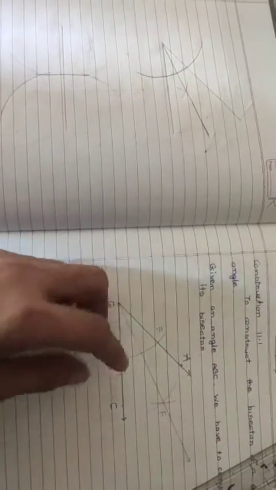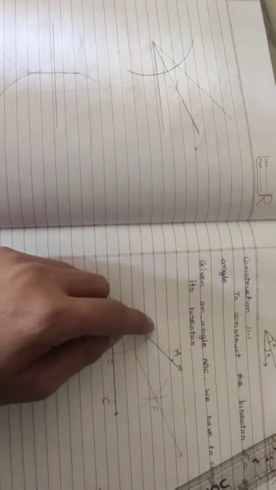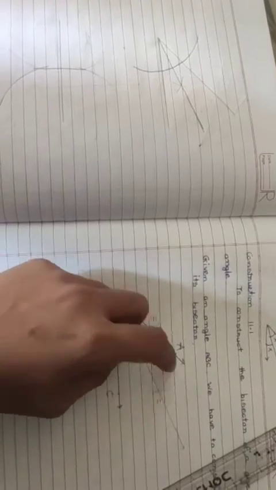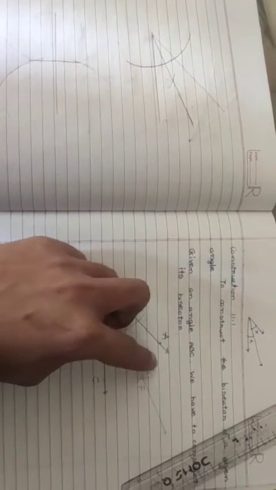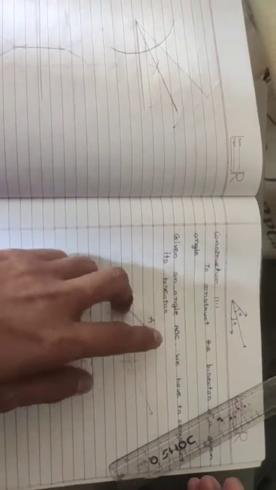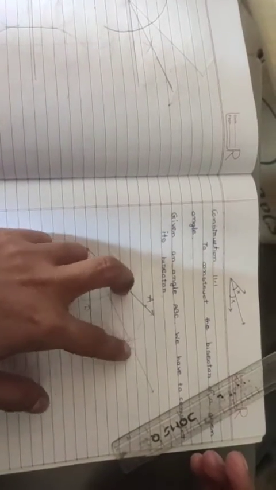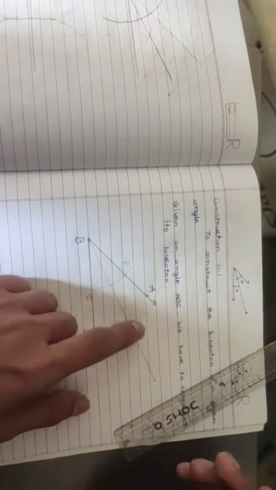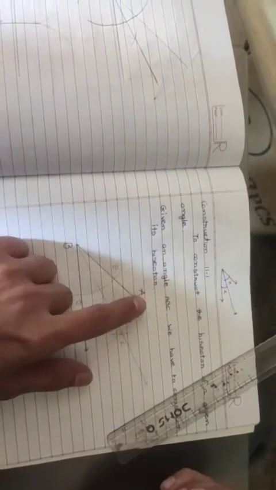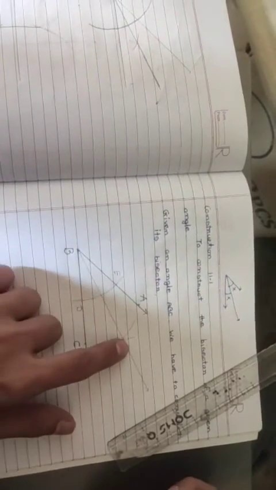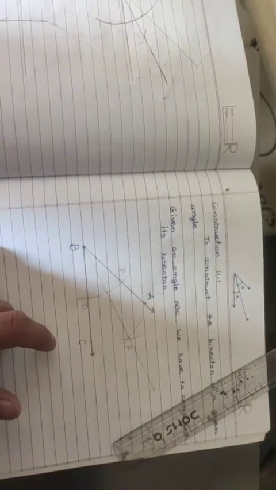So what we have to do, we have to take B as a center and draw one arc. We have to name the points where this arc intersects BA and BC as E and D. Now we have to draw the bisector. We have to take D as a center and draw one arc, and with the same radius take E as a center and draw one arc. When these two arcs intersect, we name that point F, and we draw one ray, and angle ABF and FBC is our required bisector of an angle.